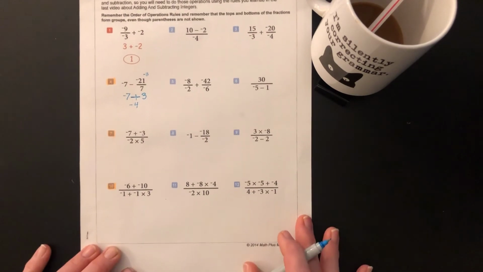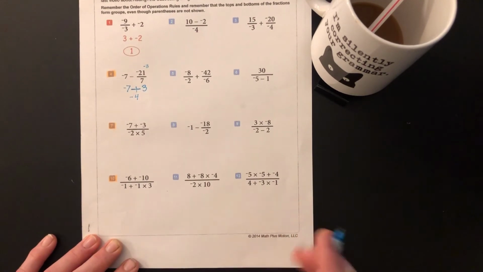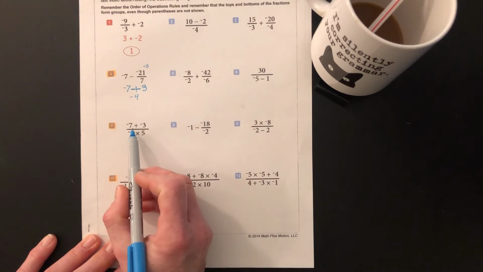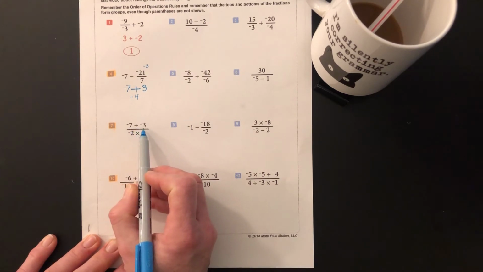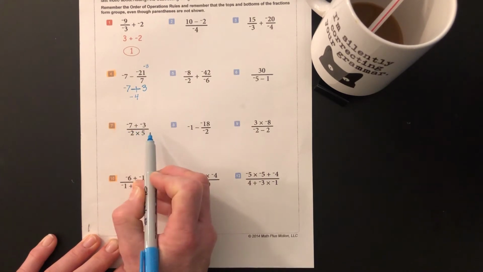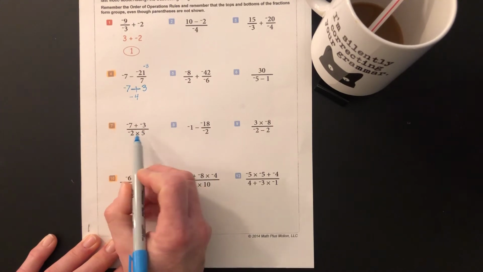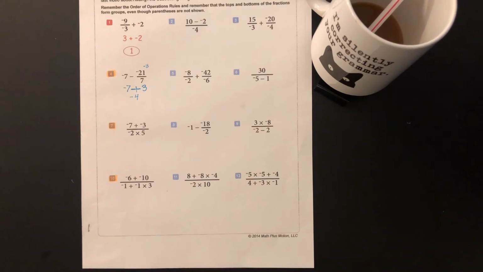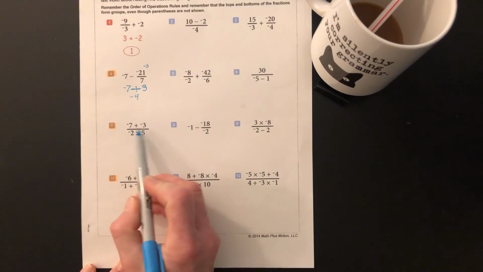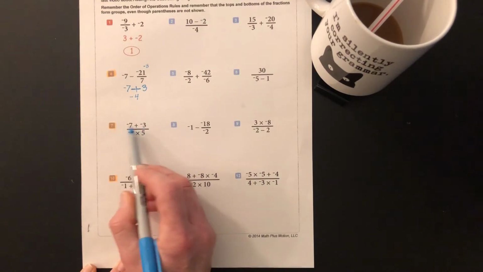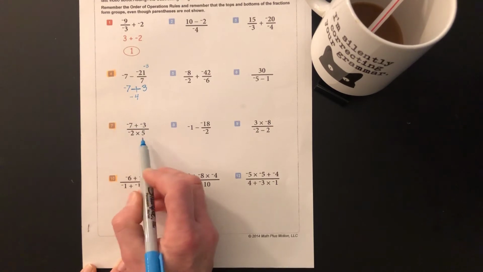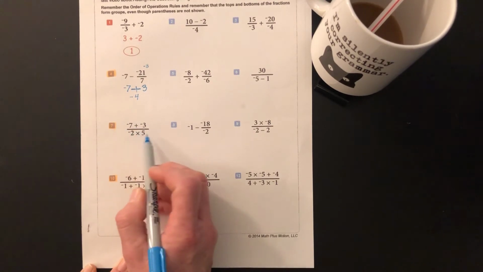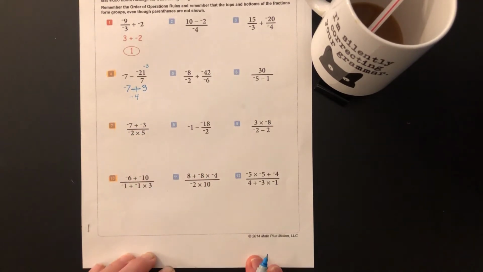Move down to number 7. Negative 7 plus negative 3 divided by negative 2 times 5. The way this works is you do the operations that are on top or on bottom of the division sign first.